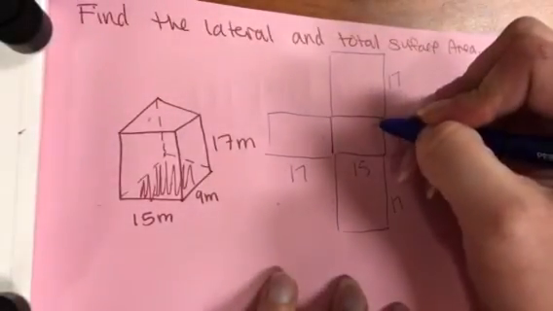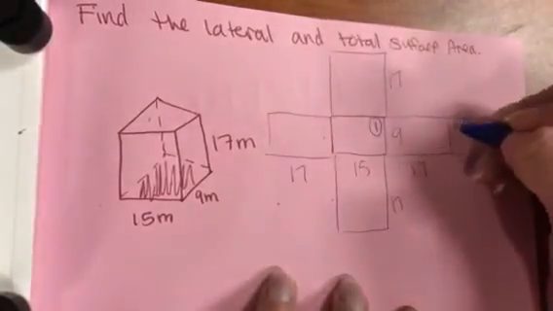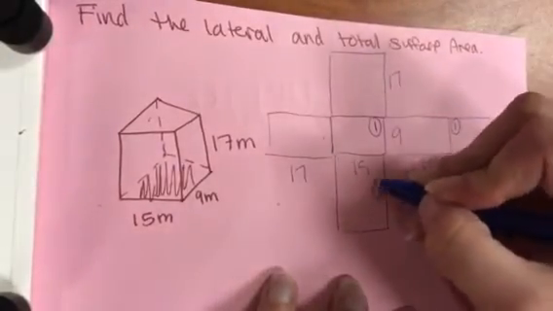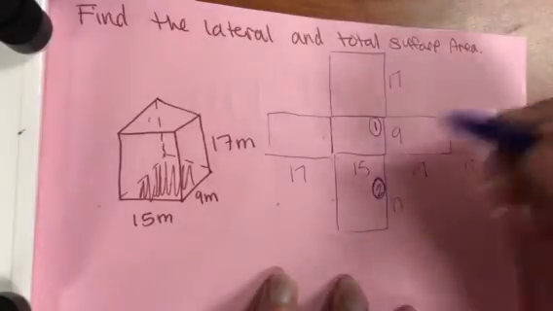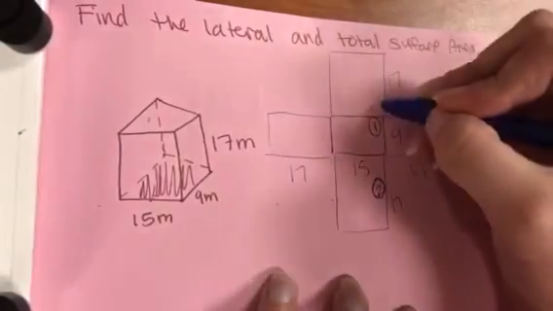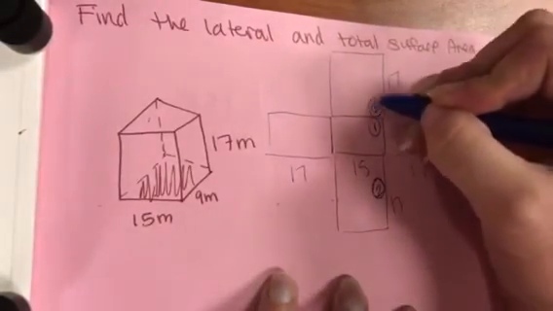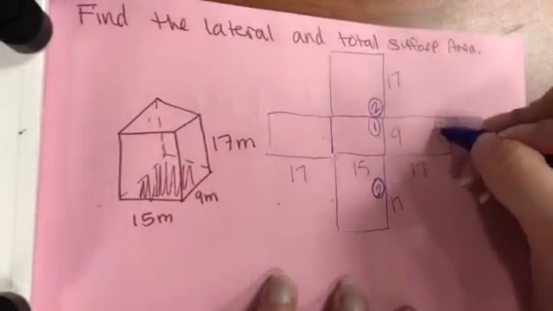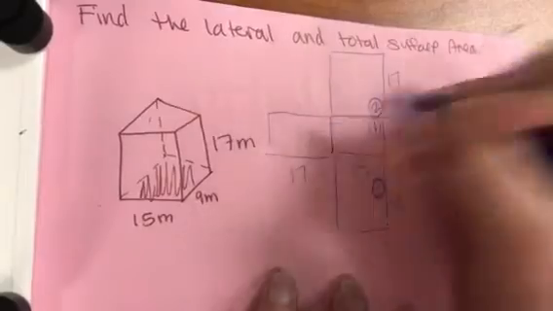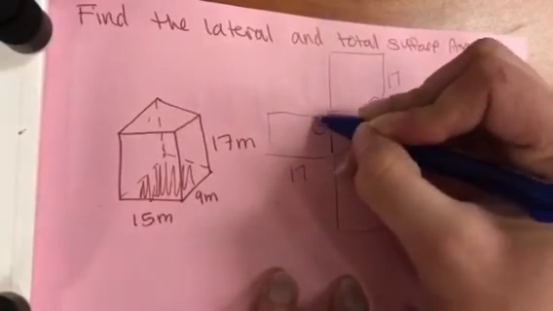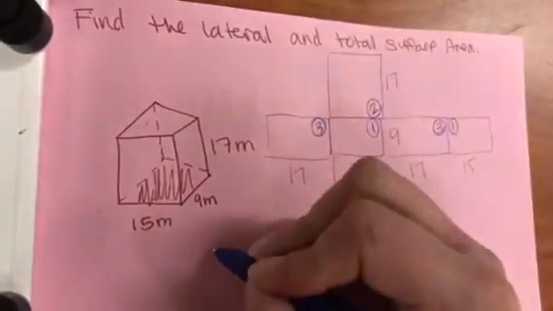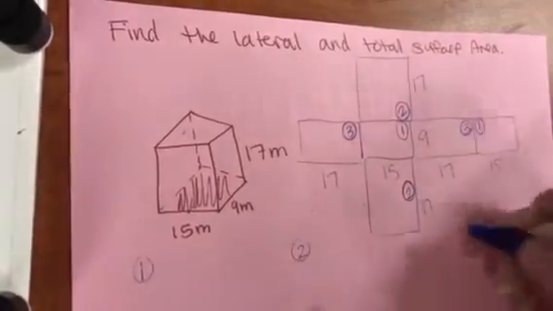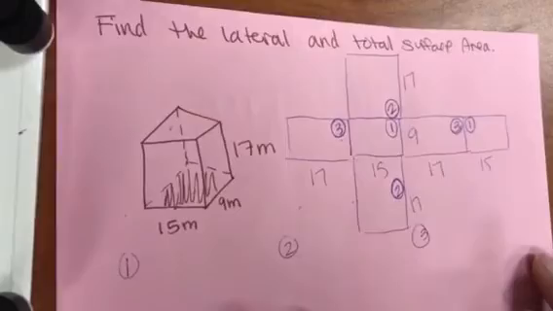Here's my shape 1, which matches this shape 1, so I'm going to label them the same. This is my shape 2, and I'm circling them just like Miss Groves did. So 15 by 17. Here's the other one. And then here's my shape 3. So my 9 by 17, and here's my other 9 by 17. So really, you only have 3 problems to do: shape 1, shape 2, and shape 3. And Miss Groves is going to take over.